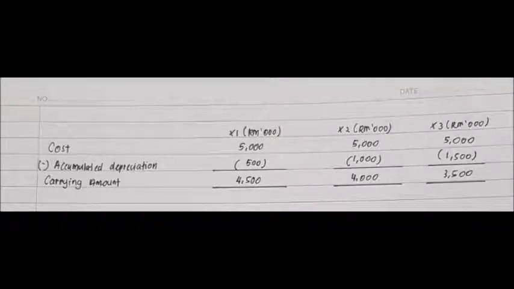First of all, we need to find the computation of accounting base from 31st December X1 until 31st December X3. For X1, we take the machine amount of 5 million ringgit minus depreciation of 10%, which is 500,000 ringgit, equal to 4.5 million ringgit. Now we compute for X2.